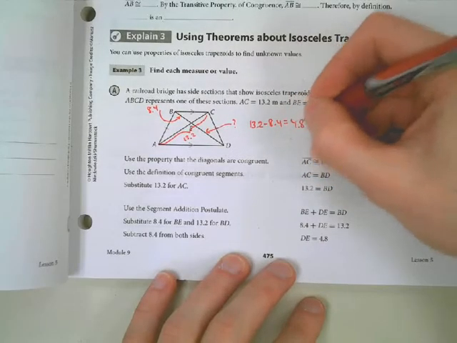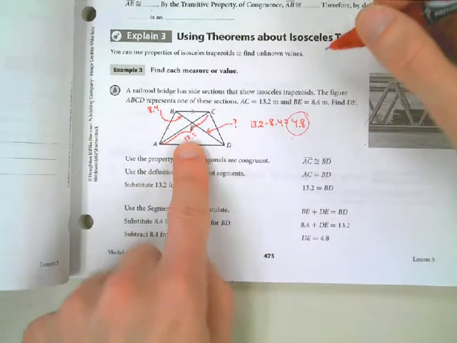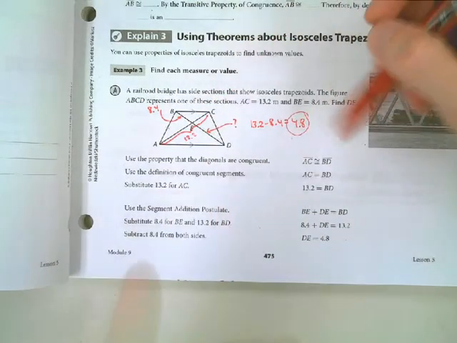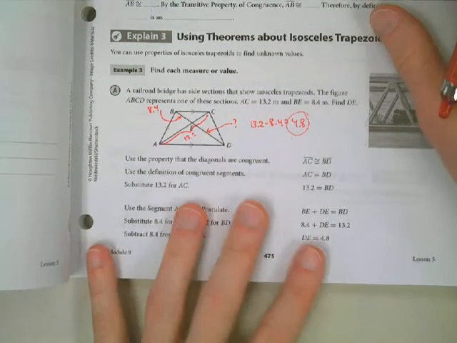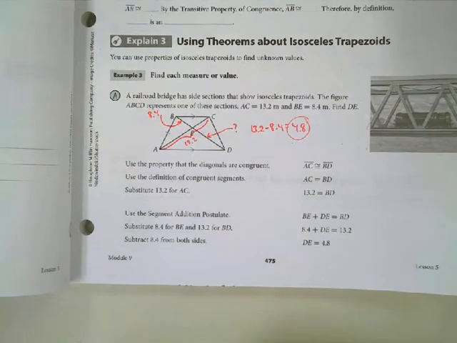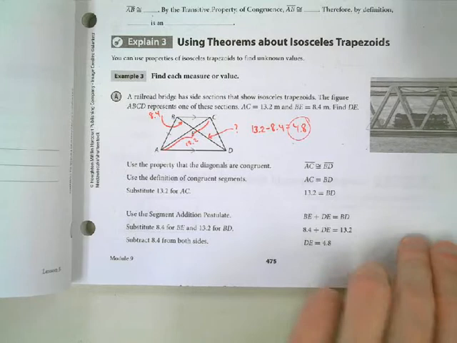Okay, so 4.8 is that length there. Now again, if you look at the picture, that doesn't really make sense because BE looks smaller than ED does, but the math holds up, so we're going to stick with it. We're going to believe that over the picture there. But anyway, there it is. Okay? So again, that's just using the properties, using the fact that the diagonals in a trapezoid are congruent. All right, questions on any of that?